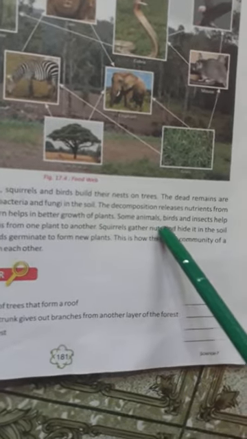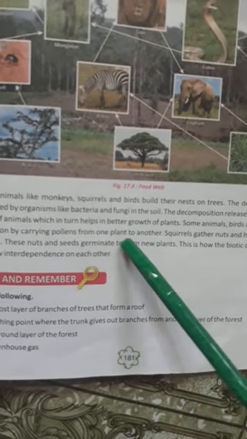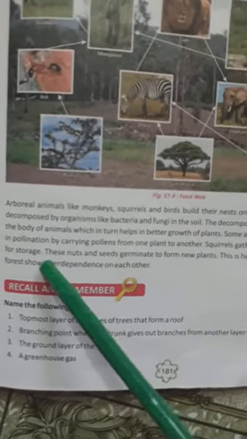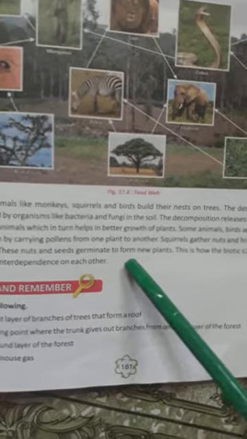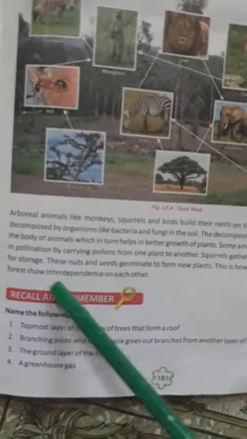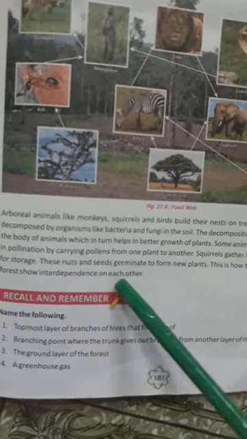Some animals, birds and insects help in pollination by carrying pollen from one plant to another. Squirrels gather nuts and hide them in the soil for storage. These nuts or seeds germinate to form new plants. This is how the biotic community of a forest shows interdependence on each other.